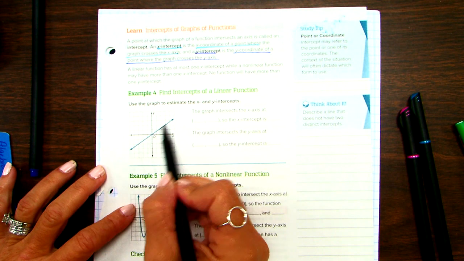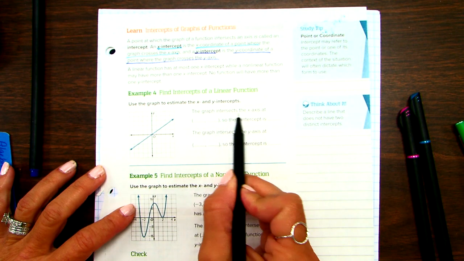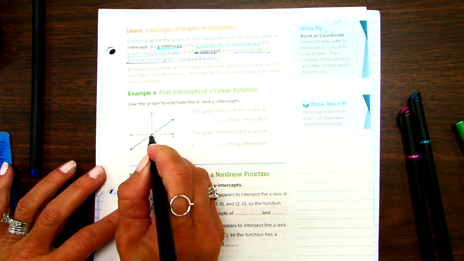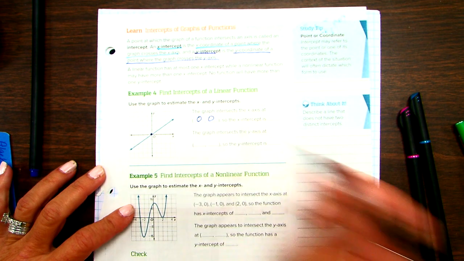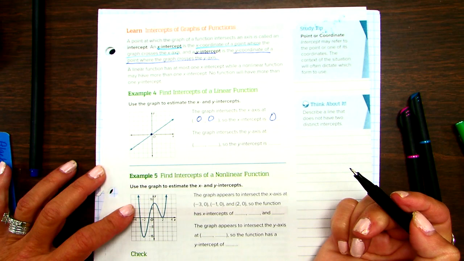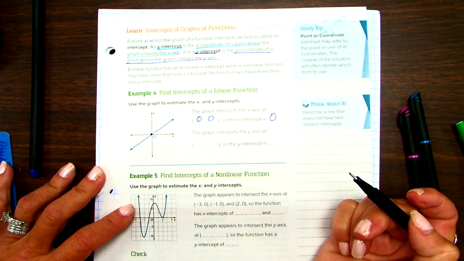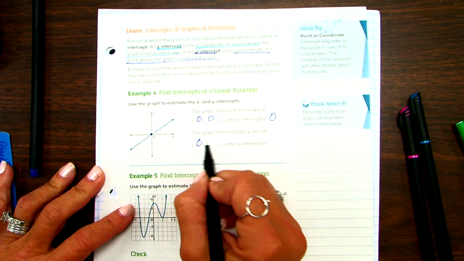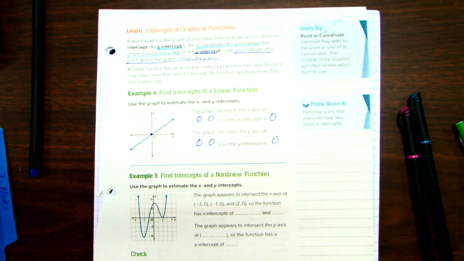So looking at this line, of course, this is linear. The graph intersects the x-axis at 0, 0. So the x-intercept is 0, okay? This is a pretty dumb example, if you ask me, because the y-intercept is also 0, 0, so the y-intercept is 0. Can they be the same? Of course. There's an example of that, okay?